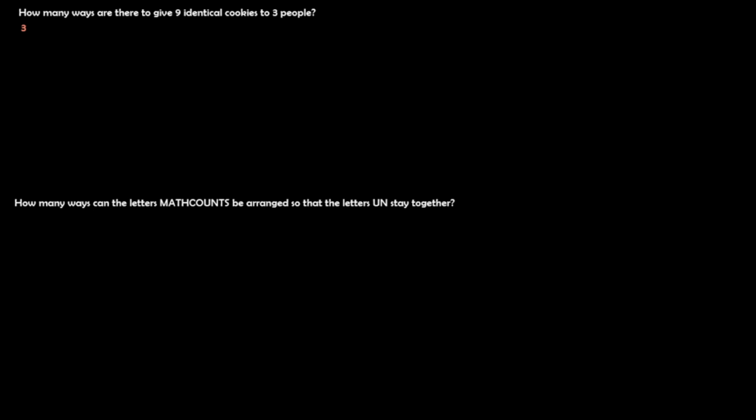This is called the stars and bars formula. So it is how to give n objects to k bins. So in this case n is 9 and k is 3. So k minus 1 would be 2. Because if you're giving it to 3 people, imagine they're separated by dividers, and there will be two dividers, not three. So that is why it's k minus 1.